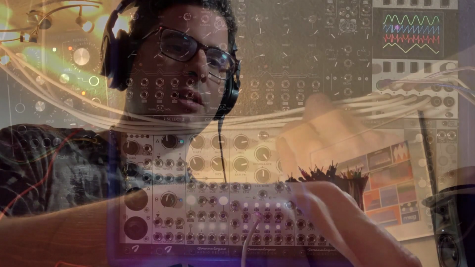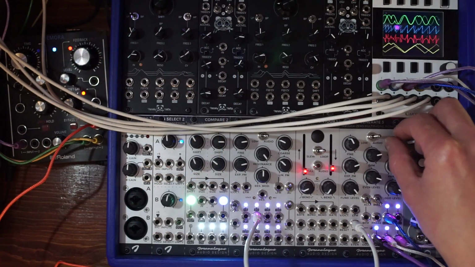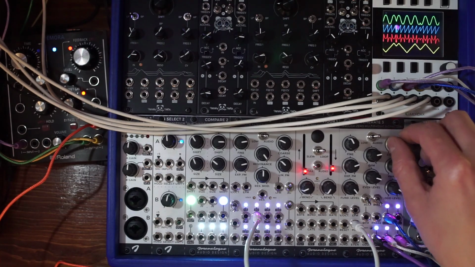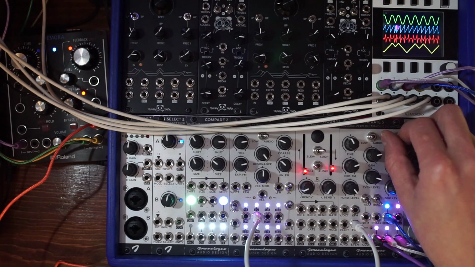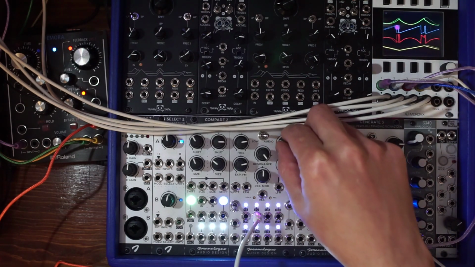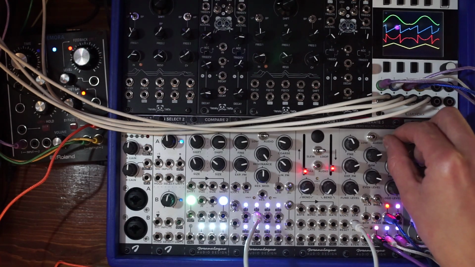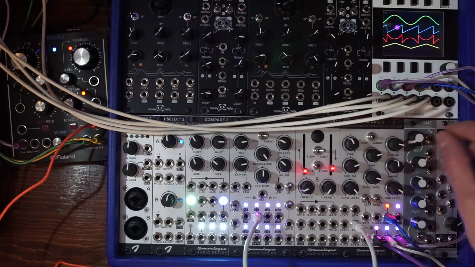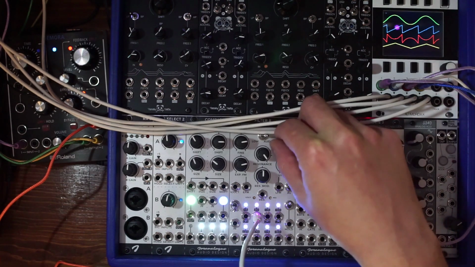Let's hear some more waves now. Odd and even in stereo. Now let's put it in low frequency here. That's interesting too. You can kind of use the generate 3 as an audio processor when you send it by using it in low frequency mode.